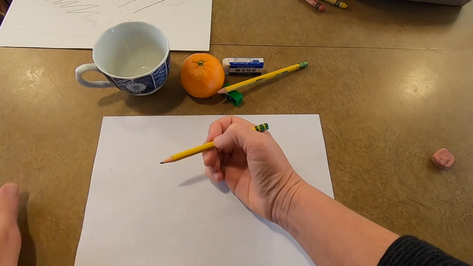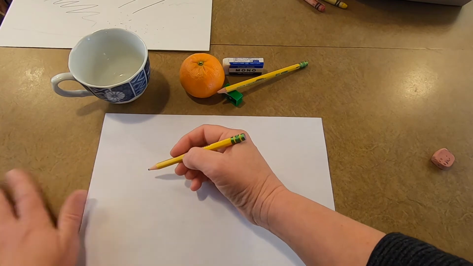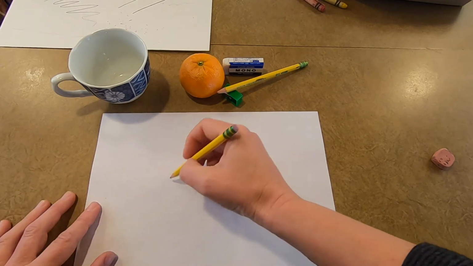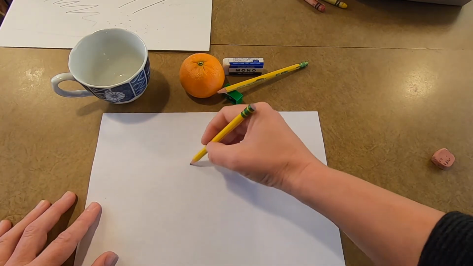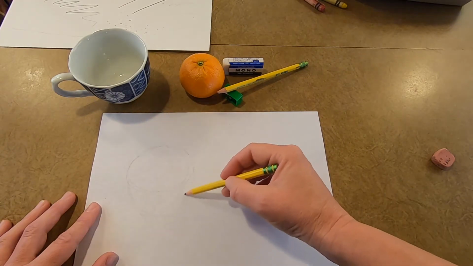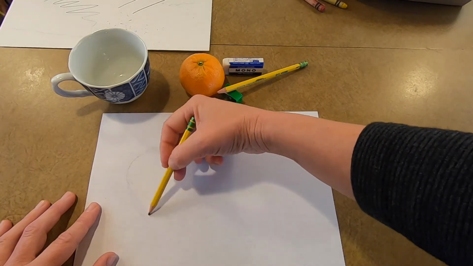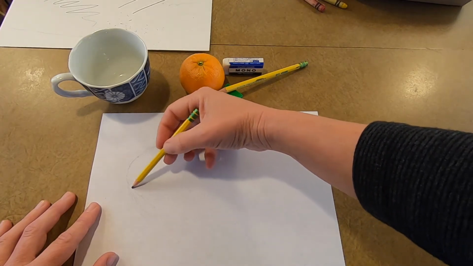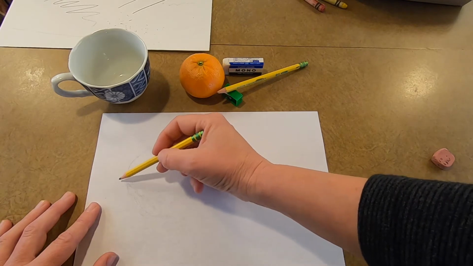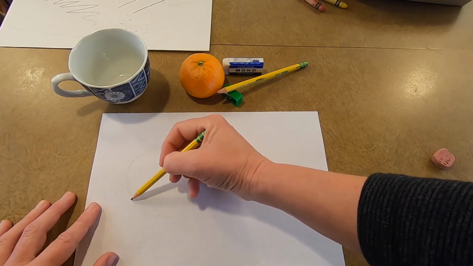So I'm going to start with this teacup first. And I'm going to say, okay, it has this kind of circular shape. I'm just drawing it with my pencil. I don't need to be exact, and I'm using whisper lines to do that. Let's see, there's this nice handle here.